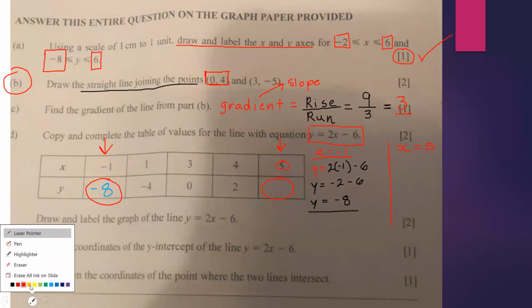So now we're going to substitute 5 into this equation. So y is equal to 2 times what? Instead of putting x, we put 5, minus 6. So now it wouldn't be negative anymore, right?